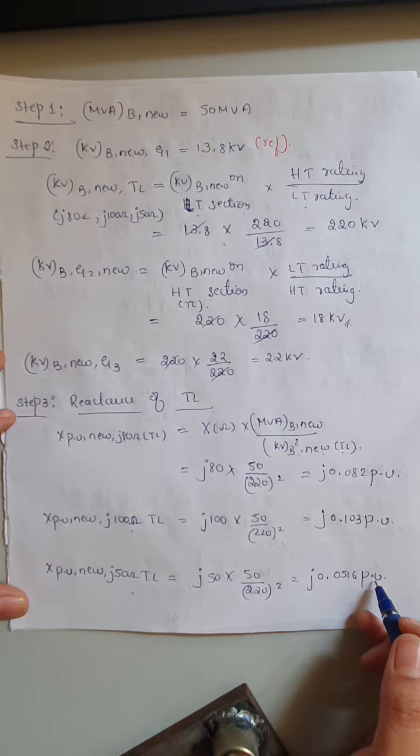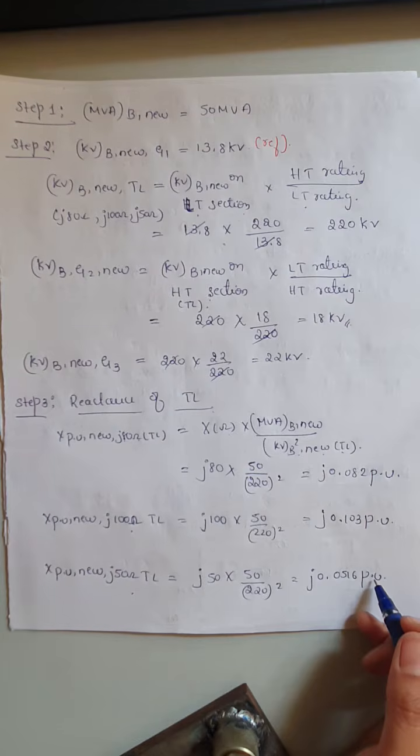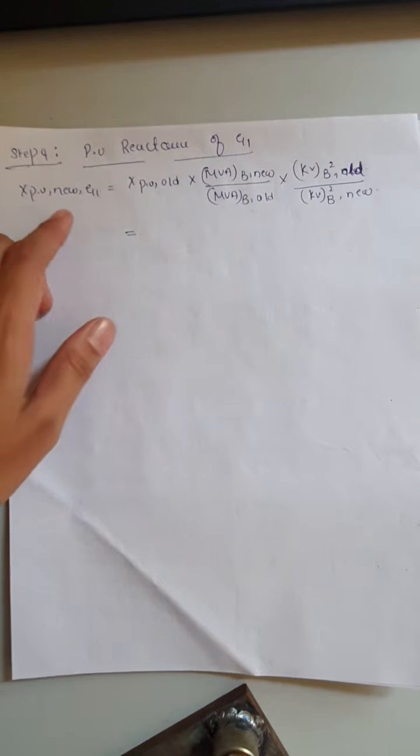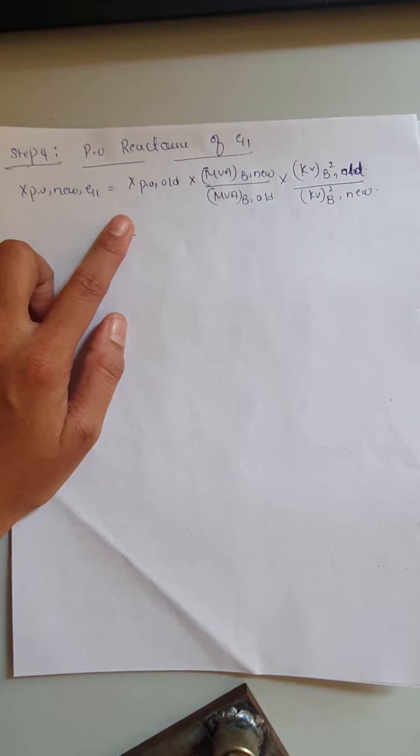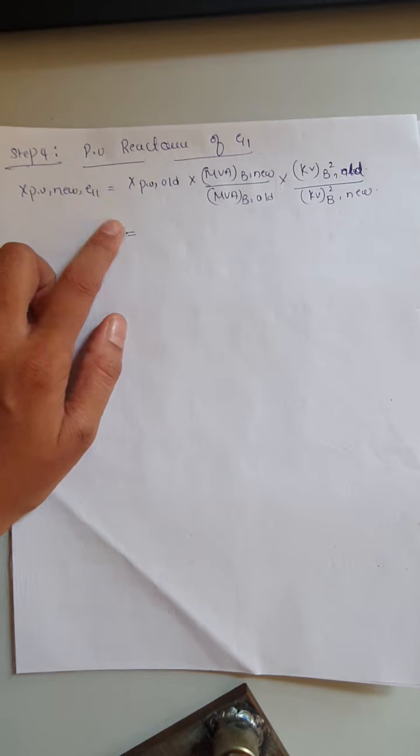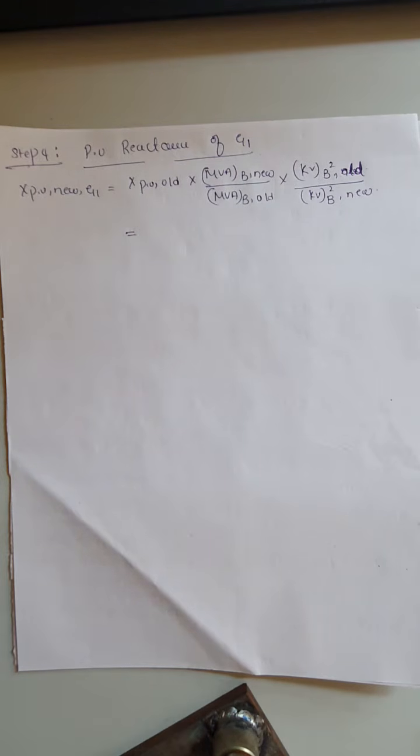Next we'll proceed with step 4, that is per unit reactance calculation for the generator and all the transformers. This is the formula for per unit reactance calculation for generator 1. Now look at the given data, X per unit old given in the single line diagram.